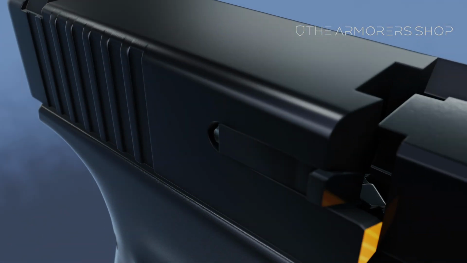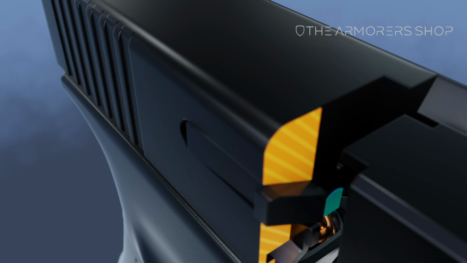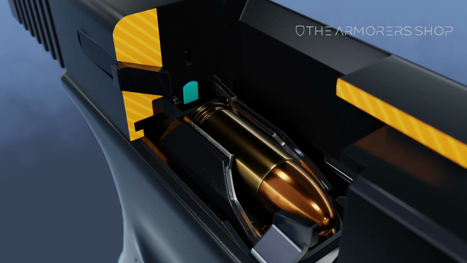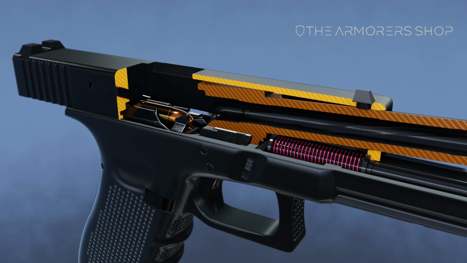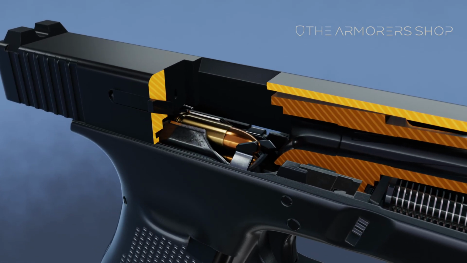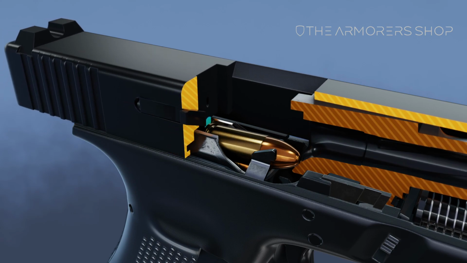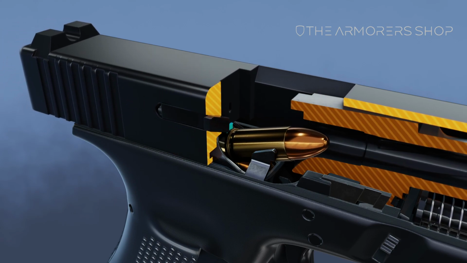The top round in the magazine is pushed up by the magazine spring as the lower part of the breech face moves past it. As the recoil spring pushes the slide forward, the lower part of the breech face contacts and pushes the top round in the magazine out of the magazine, up the feed ramp and into the chamber.